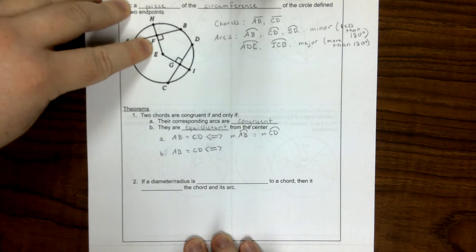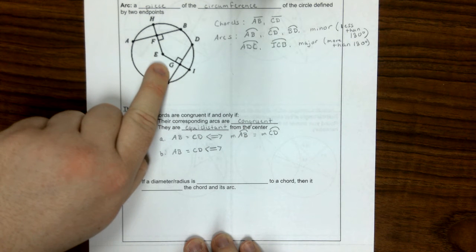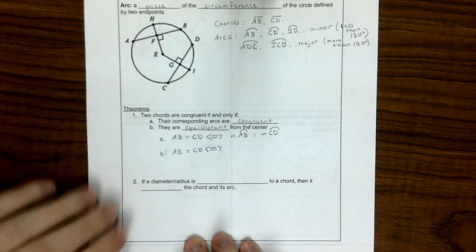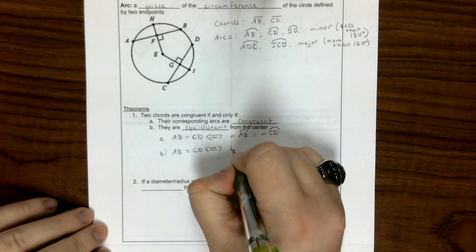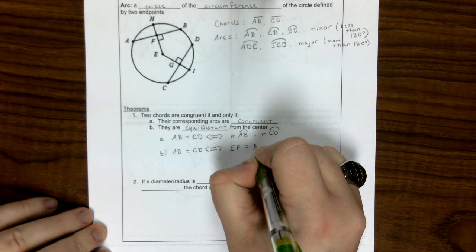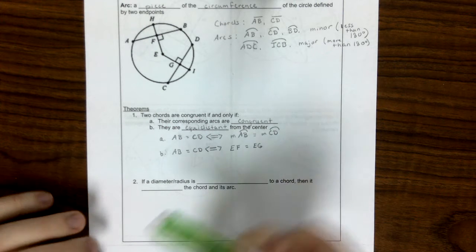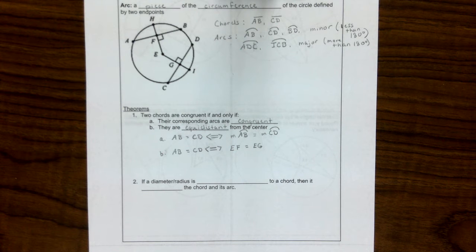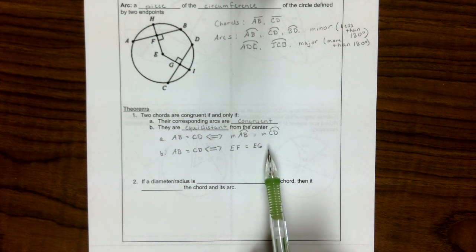If that length EF and that length EG are the same, then the chords are congruent. So we say here EF is equal to EG. Okay? So both of these have to be met in order to say this.